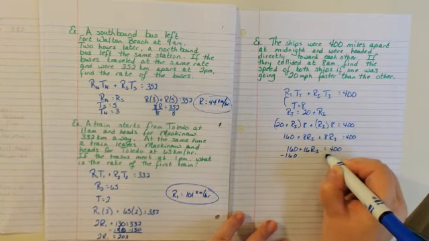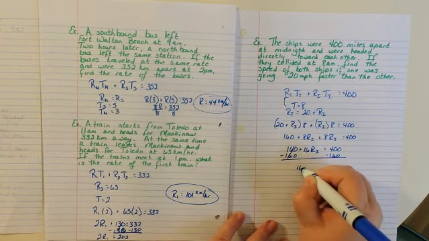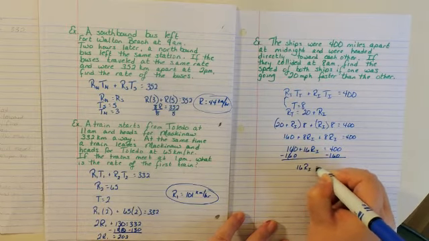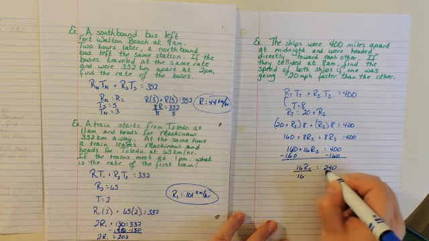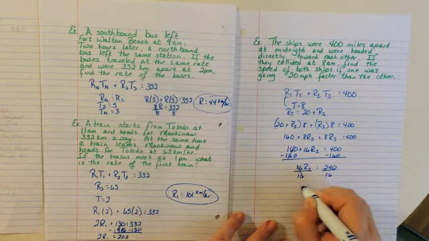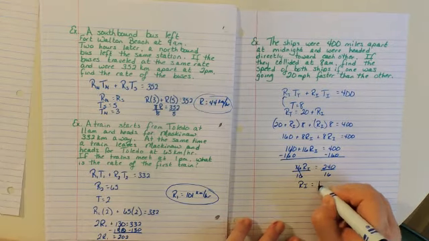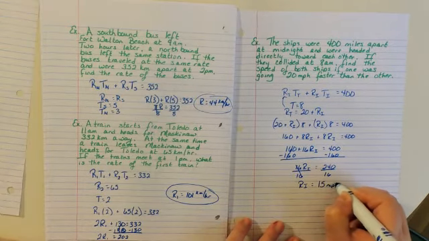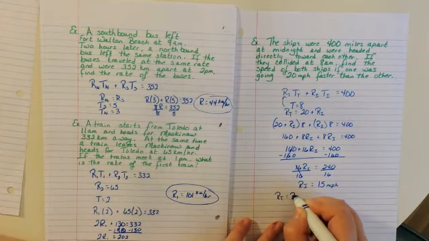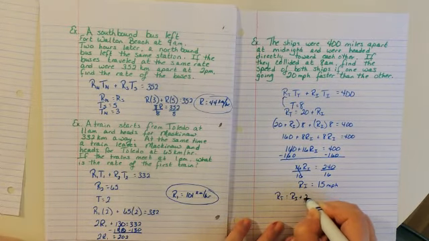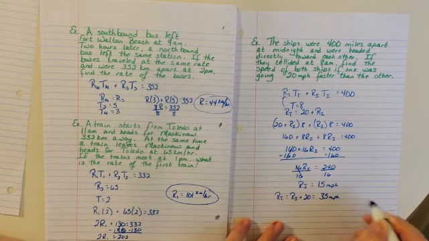Subtract 160 from both sides. We have 16 times the rate of the Invincible equals 240. Divide by 16. The rate of the Invincible is 15 miles per hour. The rate of the Titanic was the rate of the Invincible plus 20, so that's going to equal 35 miles per hour.